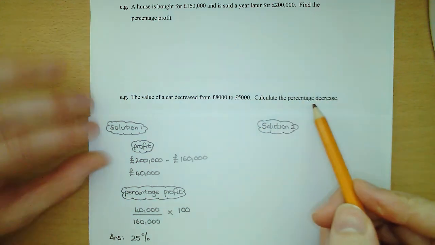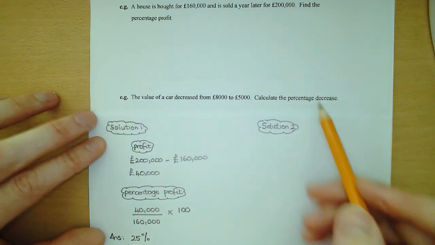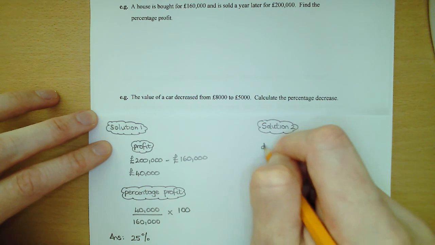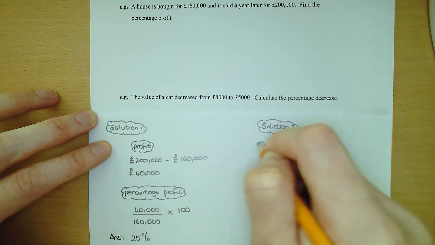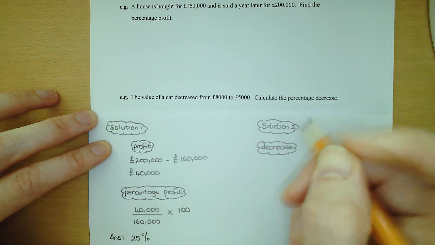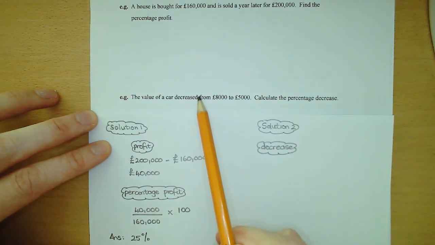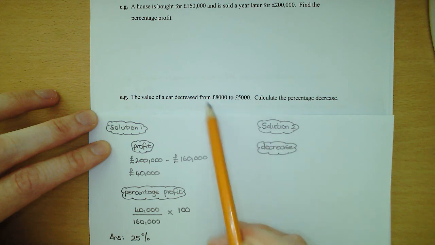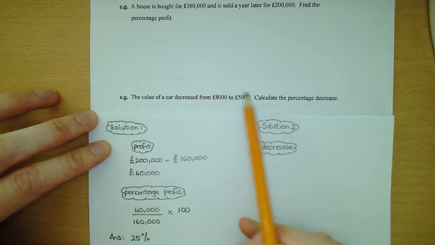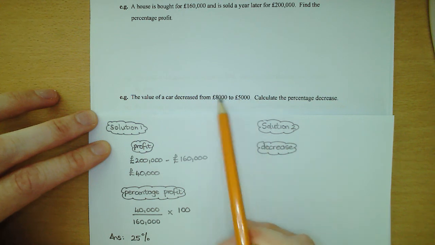So we can't get the percentage decrease until we work out what the decrease actually is. So again, the decrease is the difference in what the car used to cost and what it now costs. It used to cost 8,000, it now costs 5,000, so the decrease is the difference between them.